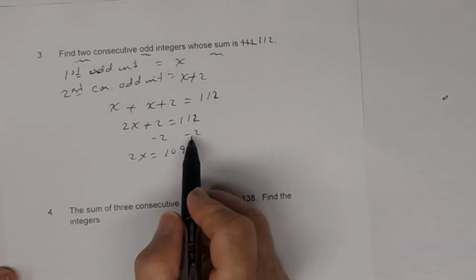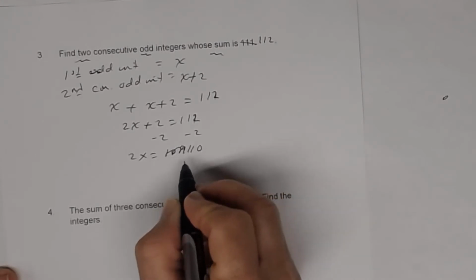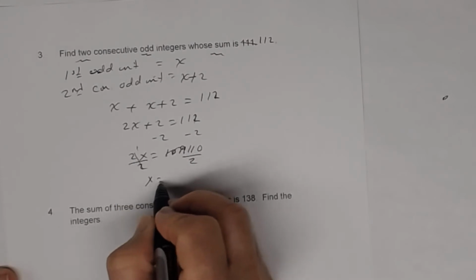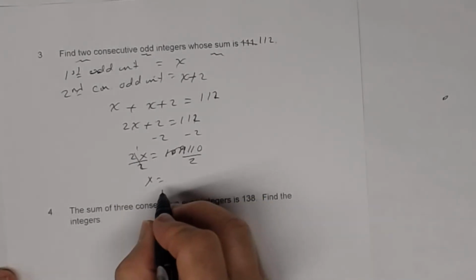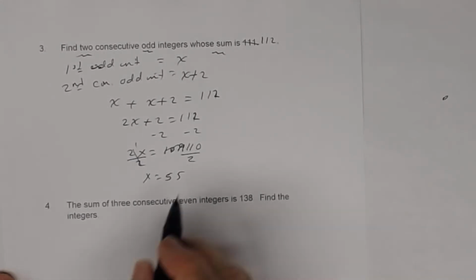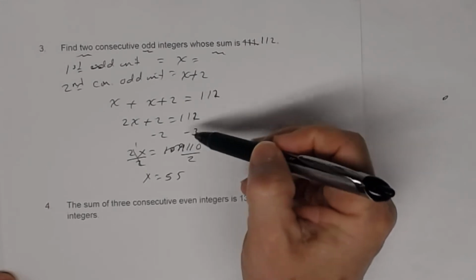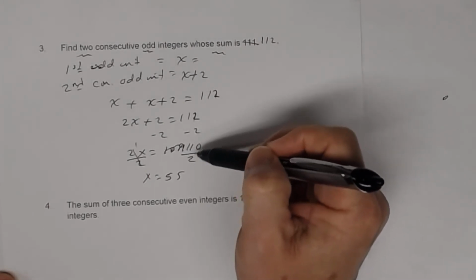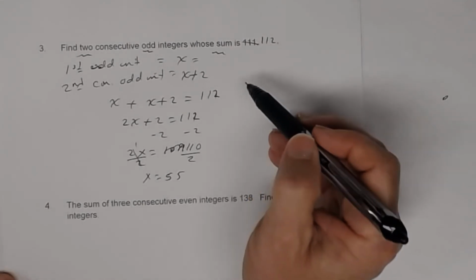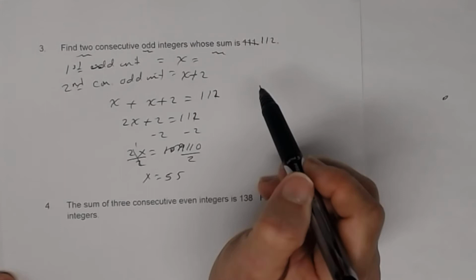So 112 minus 2 should be 110, right? Then divide both sides by 2. I get x to be 110 divided by 2, which is 55, which is odd. So there's my first. I apologize about that. But I knew something was wrong because first of all, I wasn't even going to get an integer. So when I typed the problem, I messed up there.